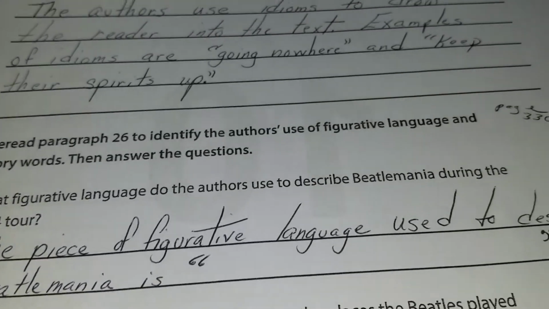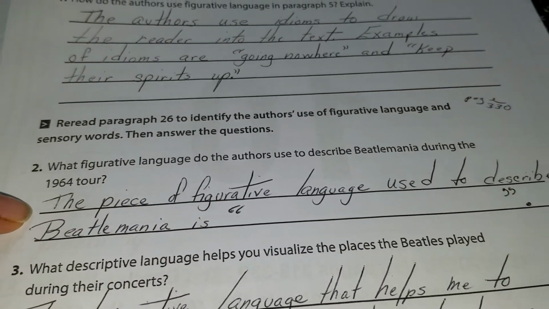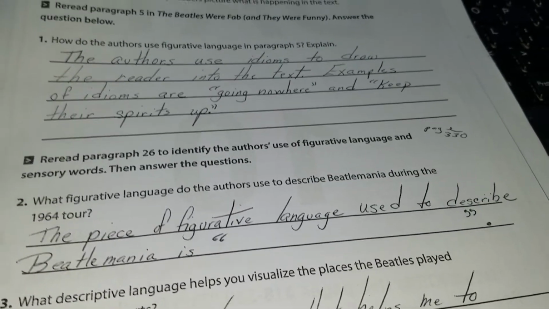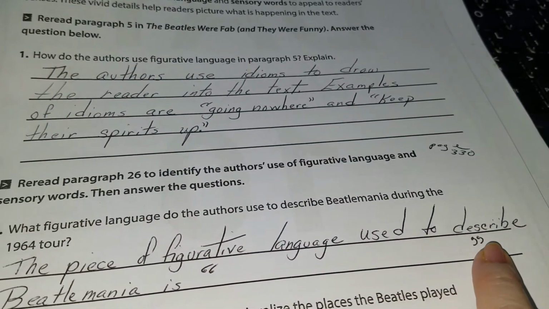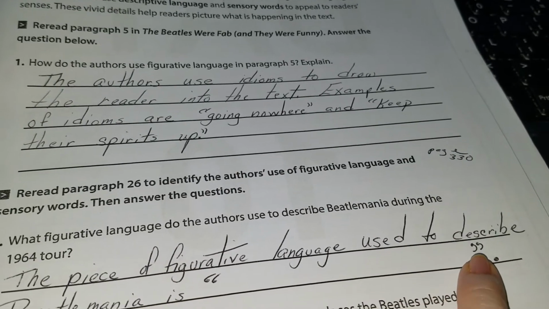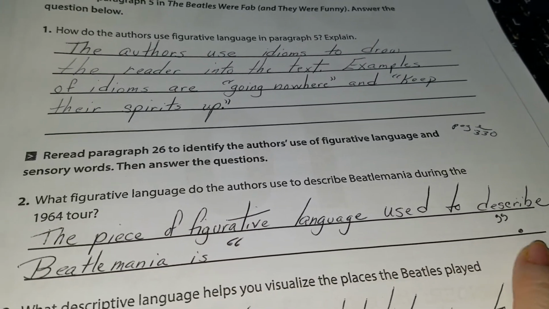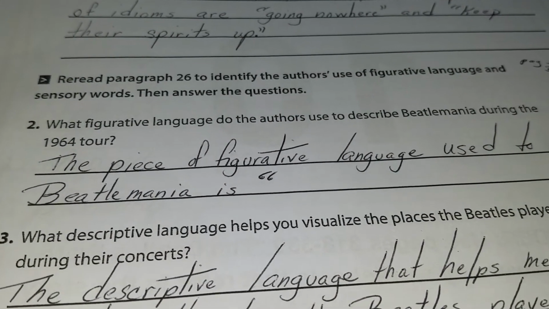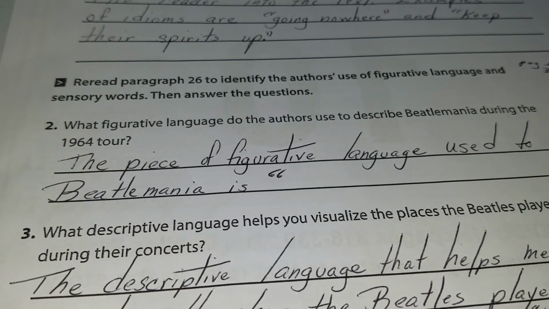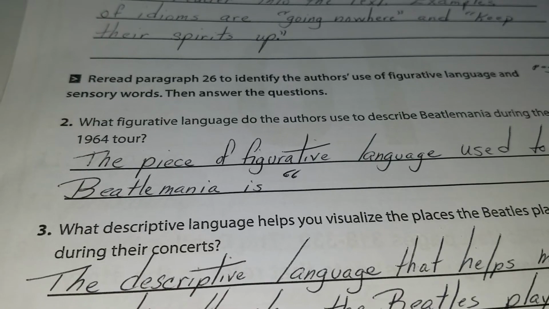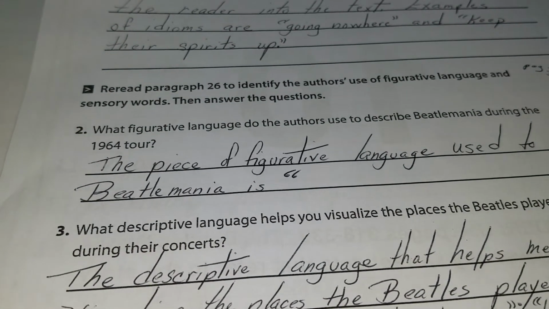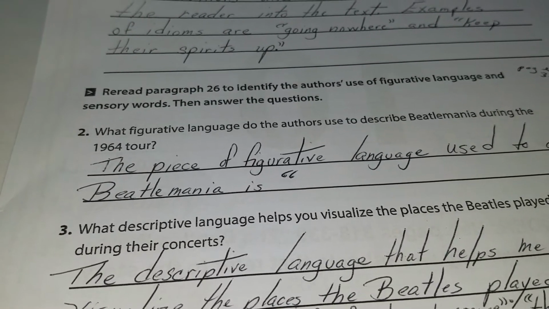How we set up this answer is: the piece of figurative language used to describe Beatlemania is, and then you would put it in quotes. You see how I have open quotes here, close quotes here, and then a period here. So think about that paragraph. How was Beatlemania described? Something about my favorite ride at the amusement park.